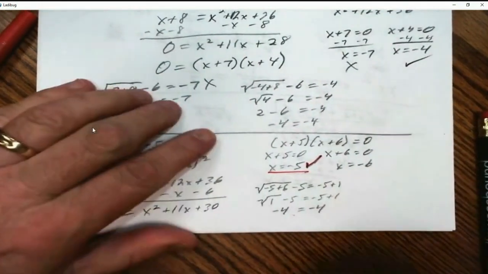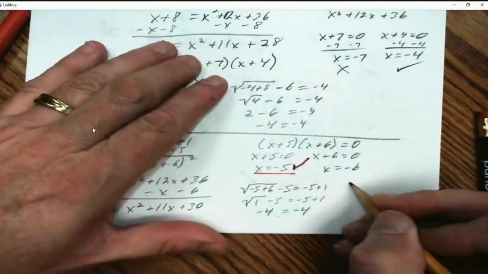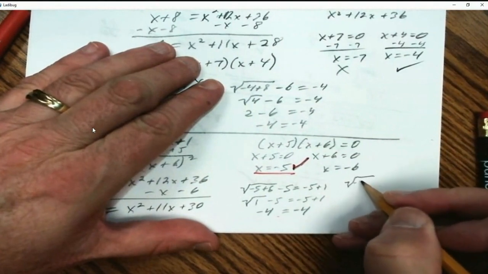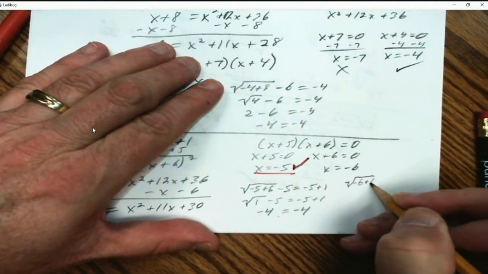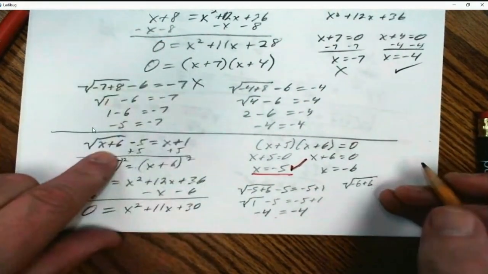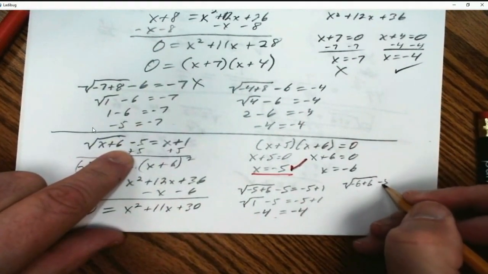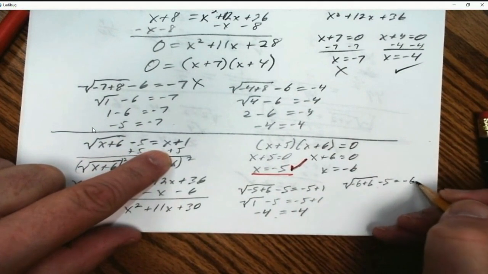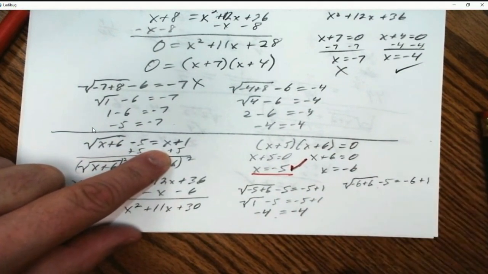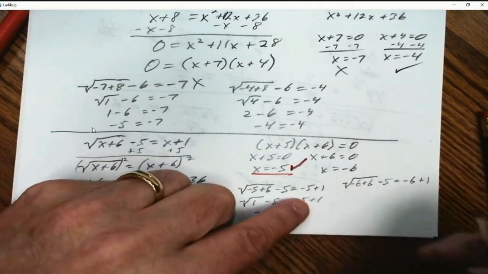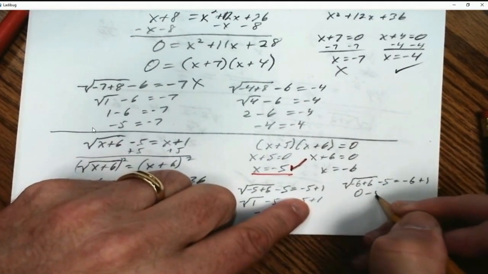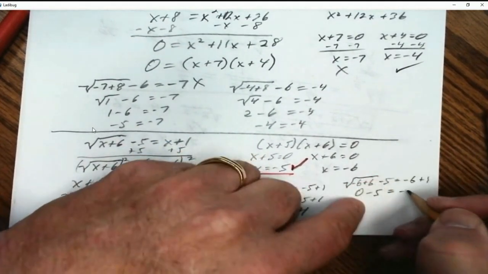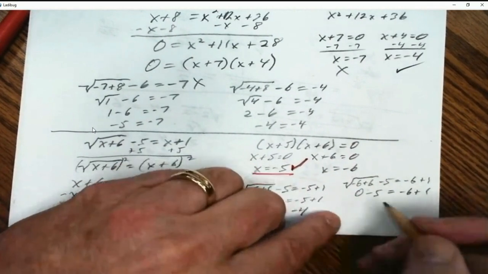But is this also? Let's see. Square root of negative 6 plus 6 minus 5 equals negative 6 plus 1. Negative 6 plus 6, that's 0. 0 minus 5 equals negative 6 plus 1.